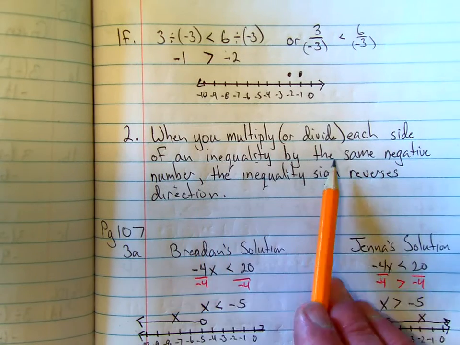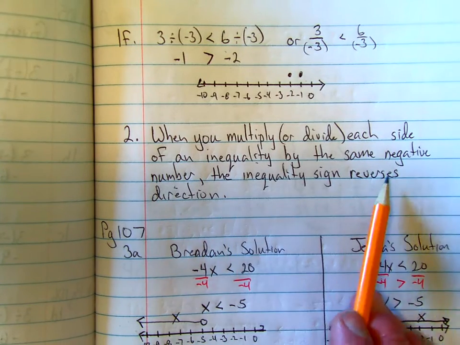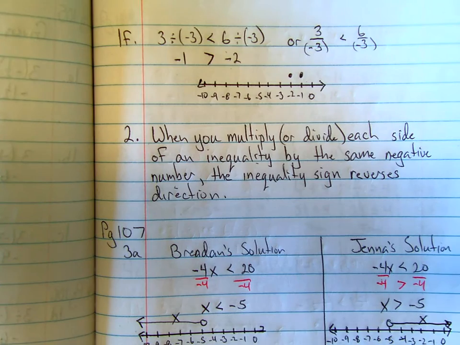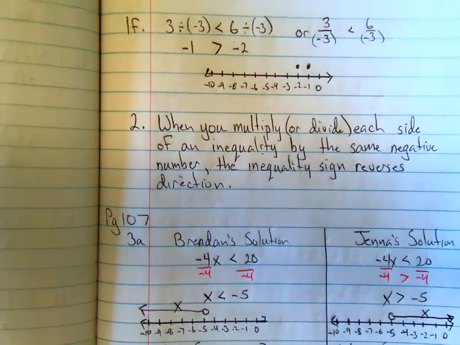When you multiply or divide each side of an inequality by the same negative number, the inequality sign reverses direction. And that's really what we've been working on. That's a subtle rule in working with inequalities, but that's the rule that puts it all into place so you can work on solving any inequality now.